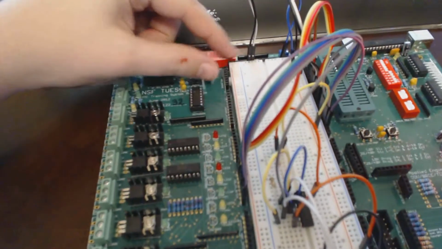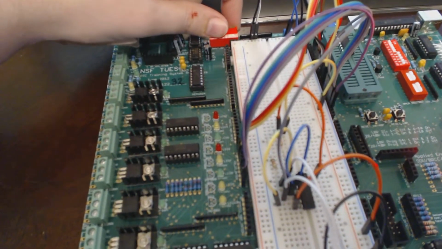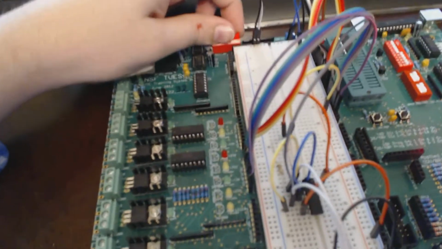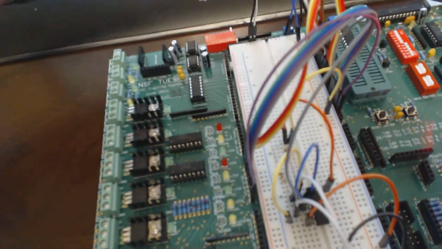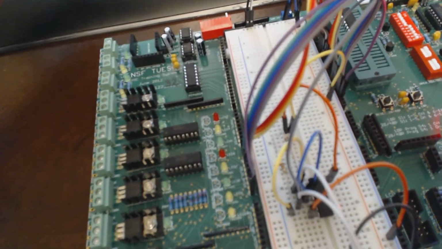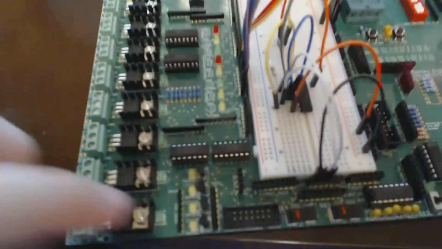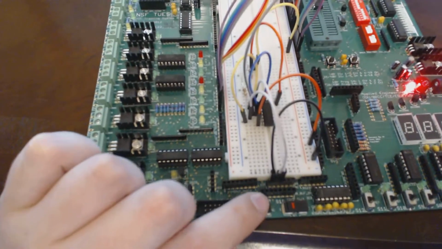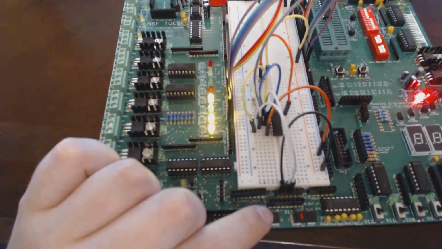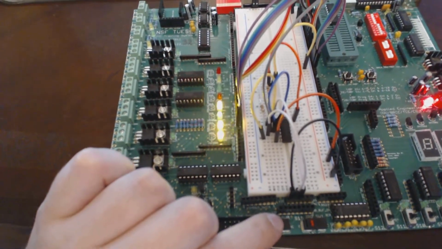Alright, so let's go ahead and turn the first switch on, and you'll see the difference in how long the LEDs stay on, or rather, how quickly the flashing goes. That's the way I should have worded it. So you see the switch is up, and I'm going to push the button. Alright, much slower.